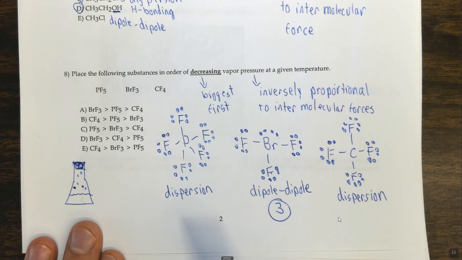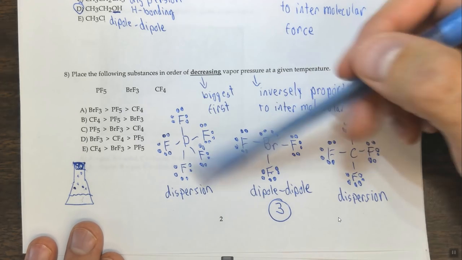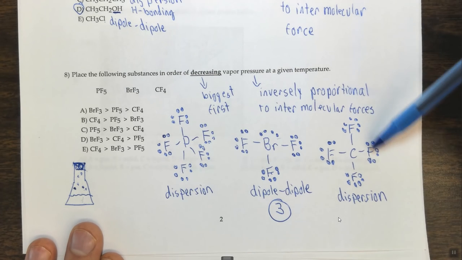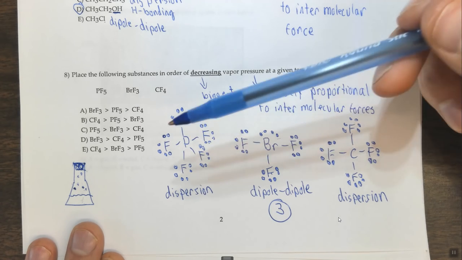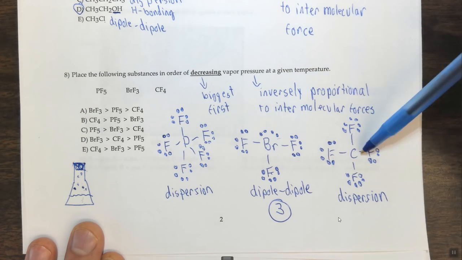Now let's look at these 2. We have to consider the size. Now, look, you don't actually need to find the molar mass to figure out that PF5 is bigger than CF4. Why? Because fluorines are the same size and phosphorus is bigger than carbon. So you have 5 fluorines instead of 4, and you have a bigger element in the middle.